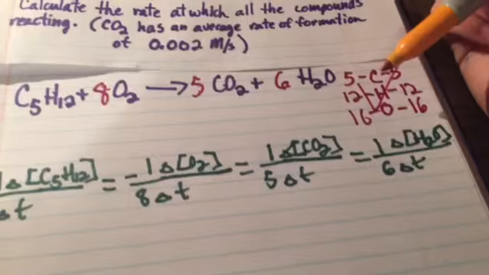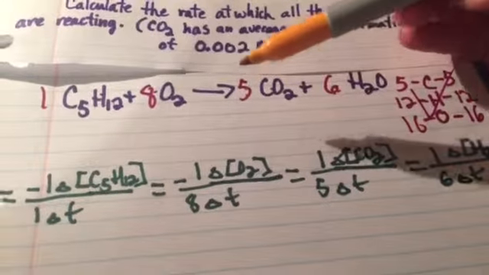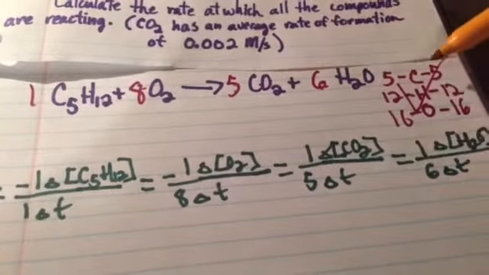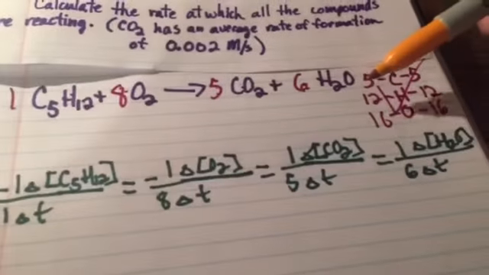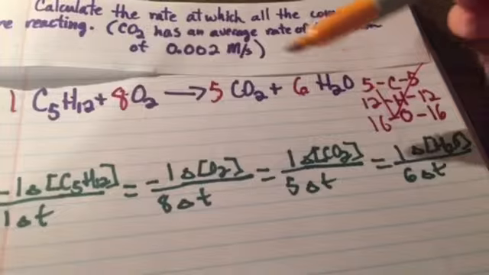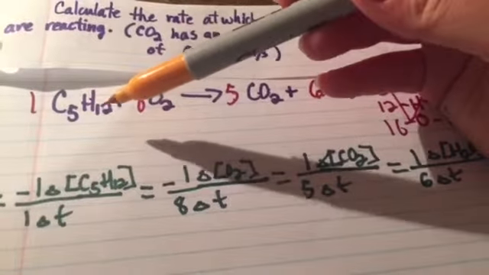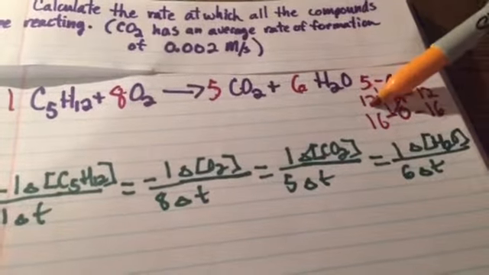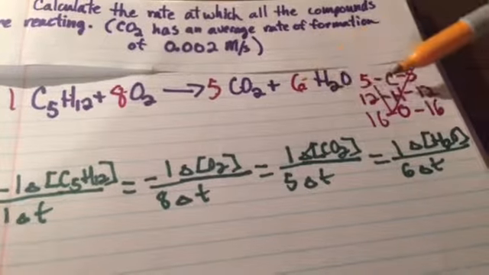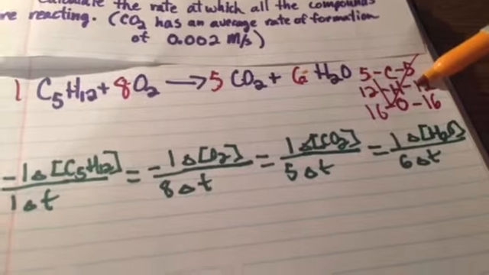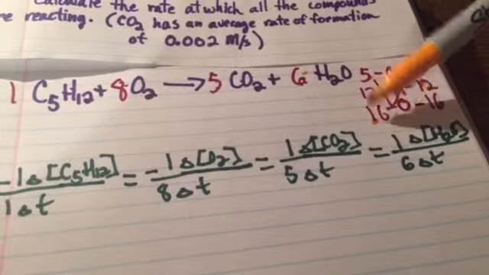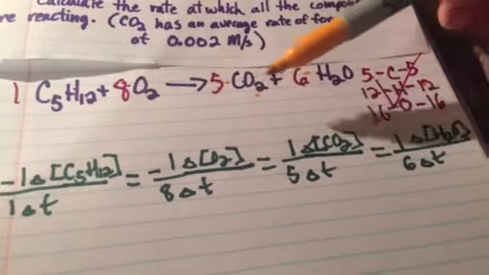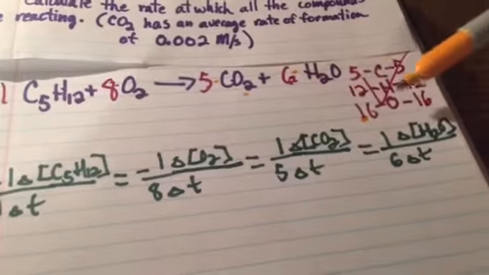You can always check it on the side. On your left there's 5 carbon, so you write a 5. On hydrogen, on the left side you have 12, so you write it here. 2 times 6 gives you 12, so you write it here. And for oxygen, 2 times 8 is 16, so you write that on your right. 2 times 5 is 10, plus 6 is 16 on your left.